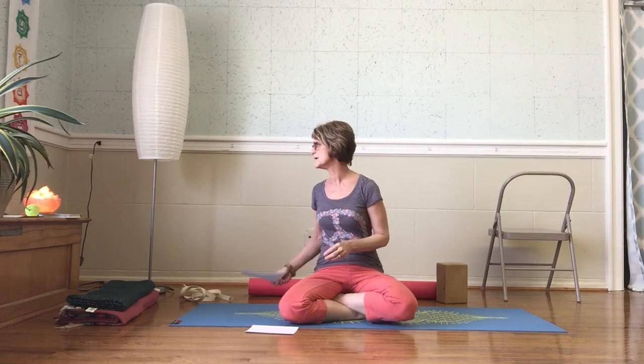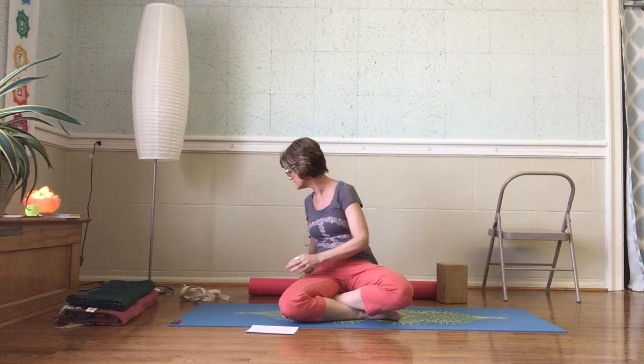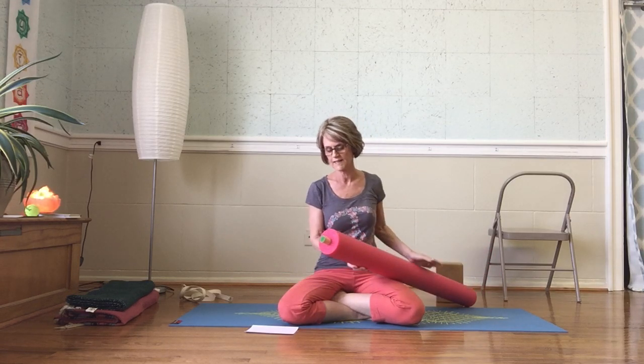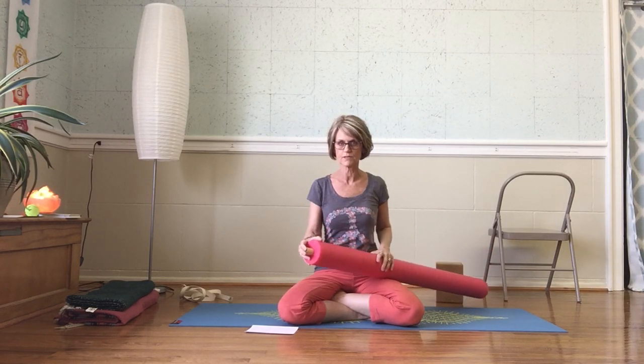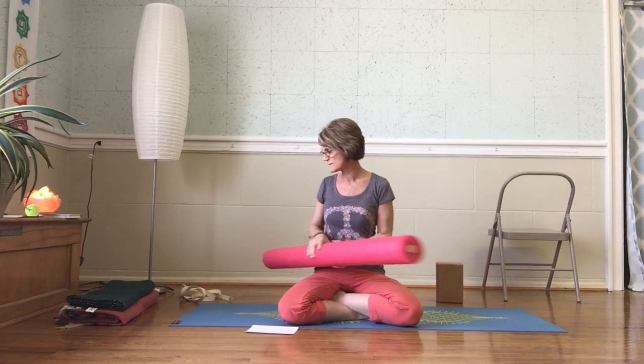I have with me today a pool noodle with a dowel rod in it. Some of you have used this with me at the studio before. Some of the work can be intense, however you get to work at your level of practice.